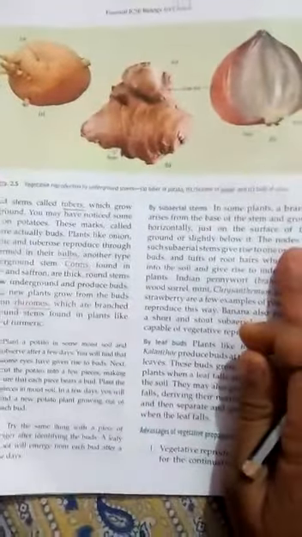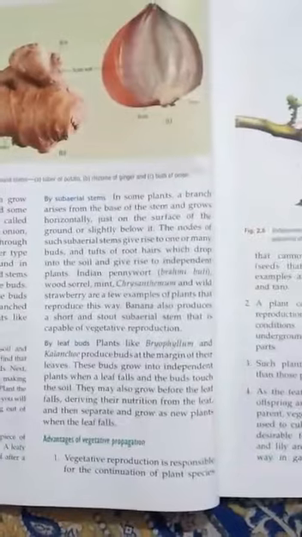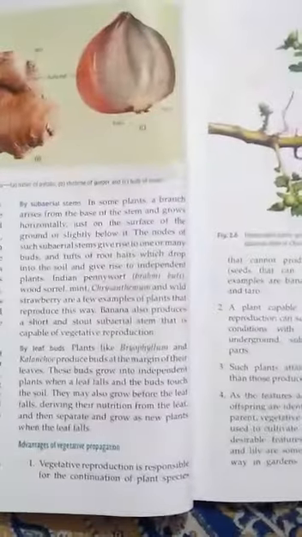Okay, then is by subaerial stem. In some plants, a branch arises from the base of the stem and grows horizontally just on the surface or on the ground slightly below it, like this.